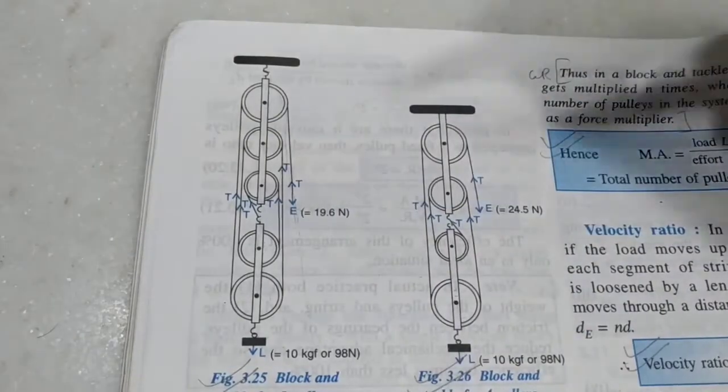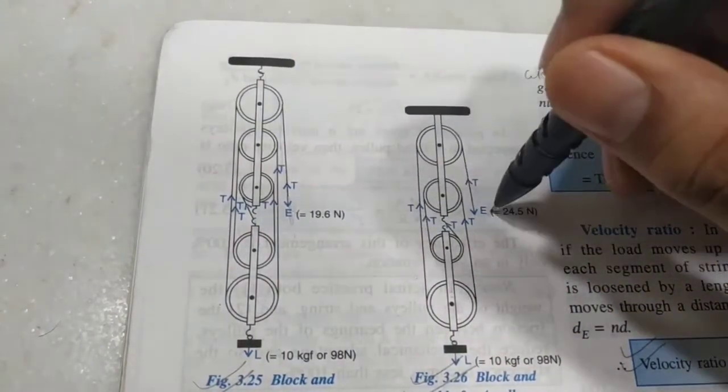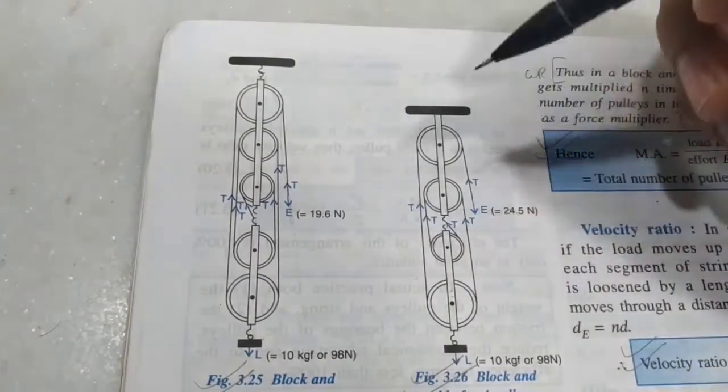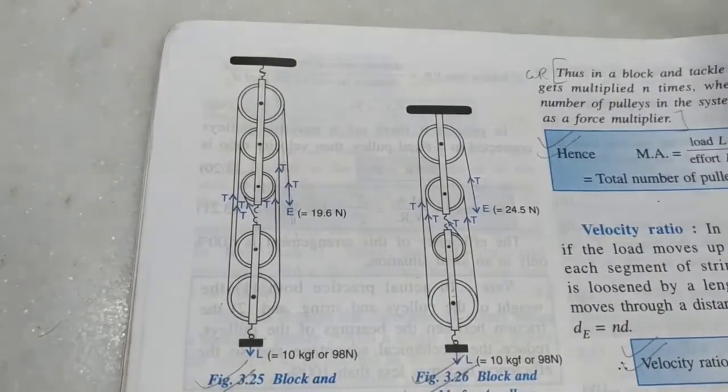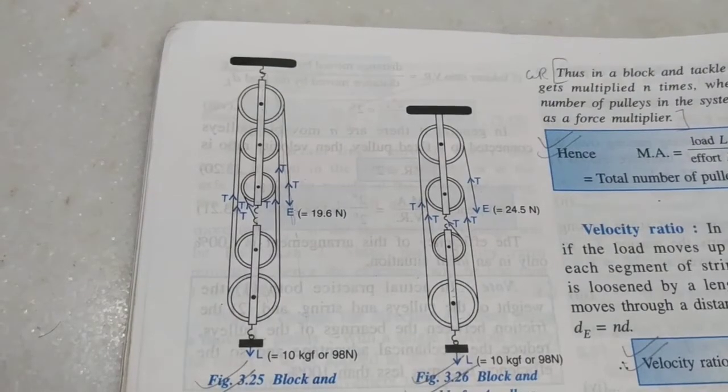So you can guess that in this system, the mechanical advantage will be 4. So to lift a 10 kgf weight, we will just have to apply an effort of 2.5 kgf.